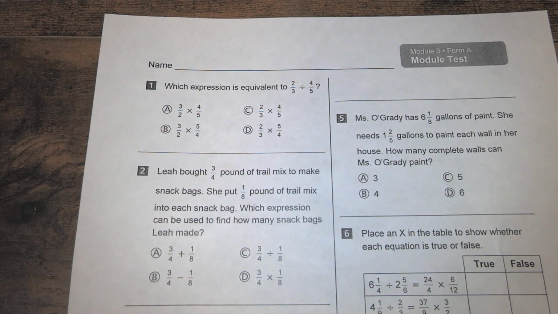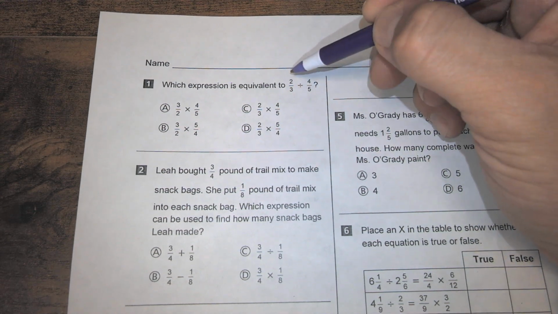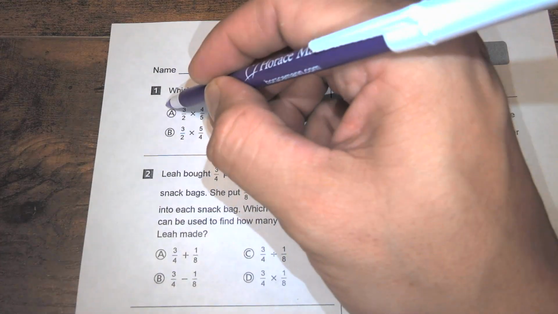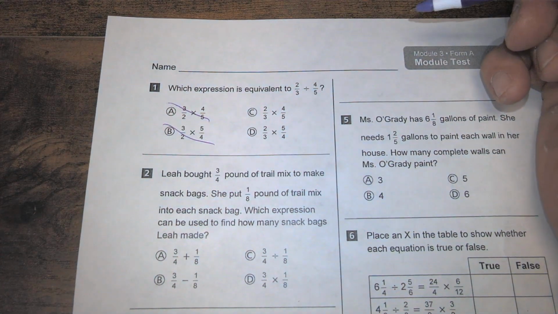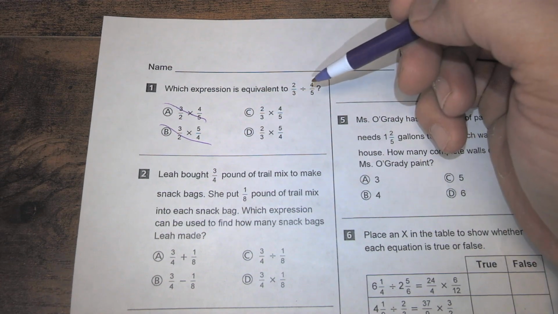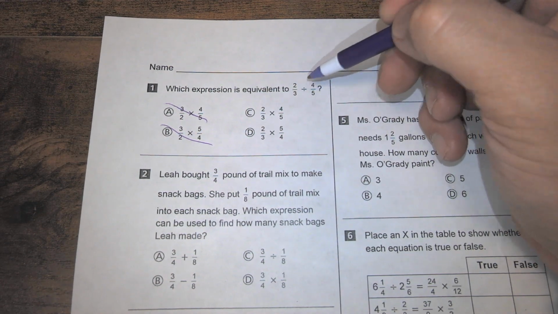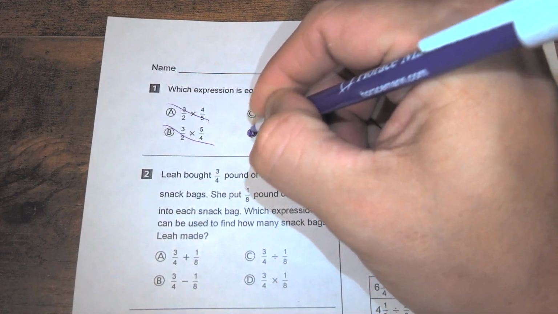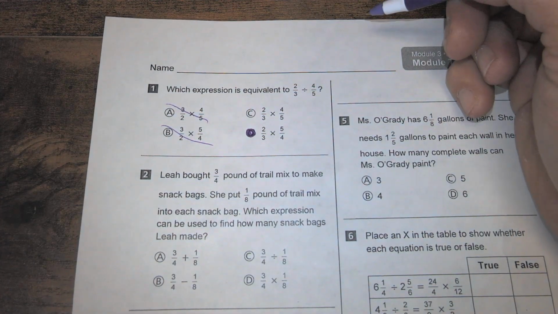So we have: which expression is equivalent to 2/3 divided by 4/5? Equivalent means basically the same thing, but they changed it just a little bit. The one that's going to be equivalent is doing keep, change, flip. You keep the first fraction the same. So automatically A and B are gone because they flipped the first one. You do not do that. Then they change it to multiplication, then they flip, so it's got to be D. 2/3 times 5/4.